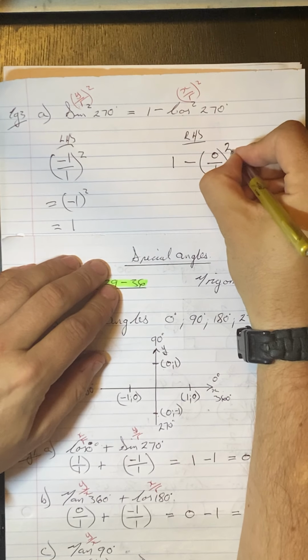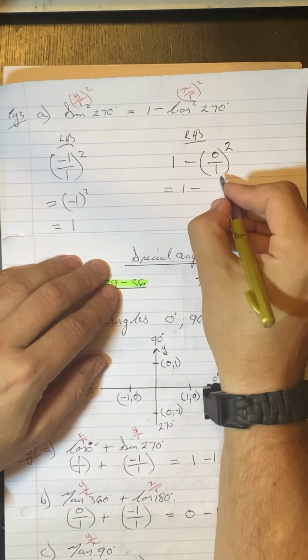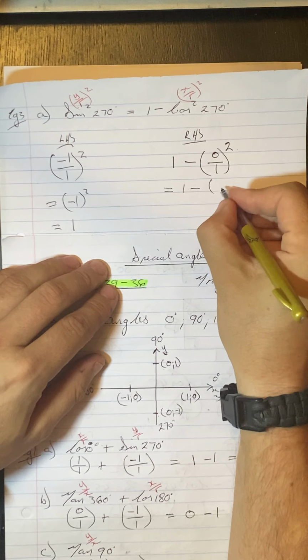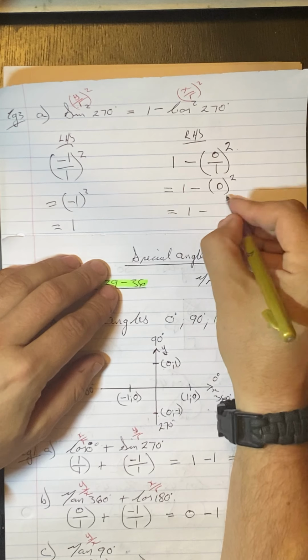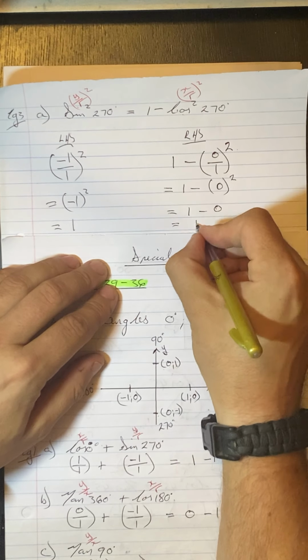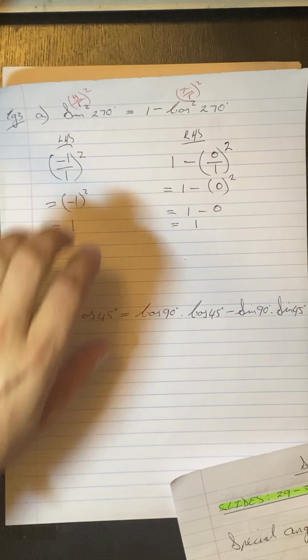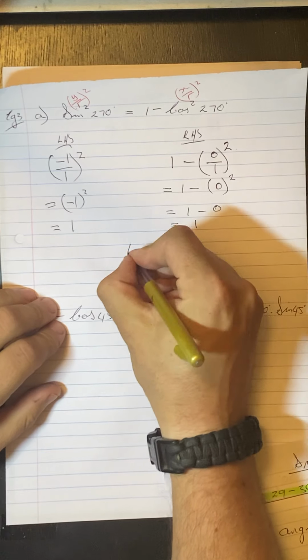And that is squared. Okay, so 1 minus, now 0 divided by 1 is still 0, squared, and we get 1 minus 0 squared is 0, and then 1 minus 0 is 1. Okay, so we have proved that the left-hand side equals the right-hand side.